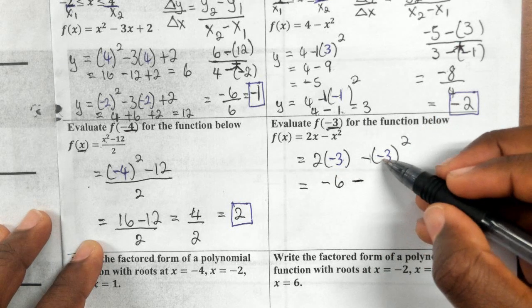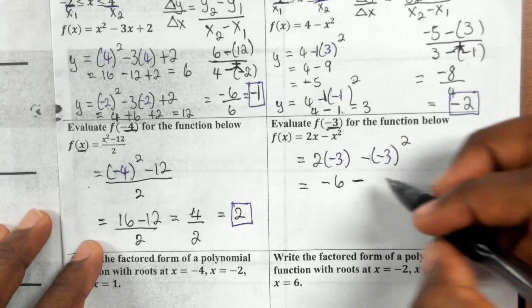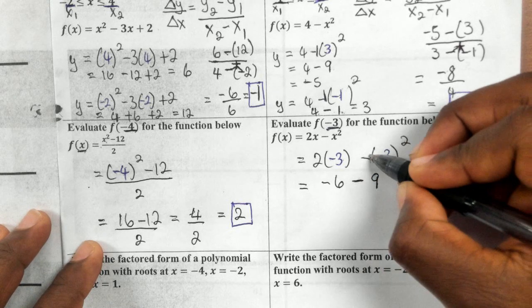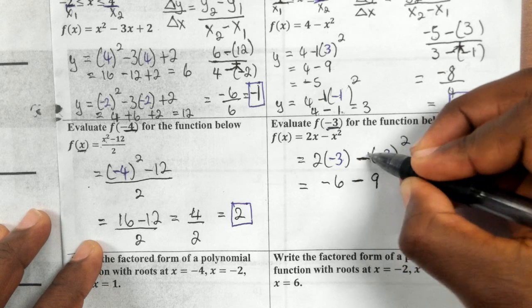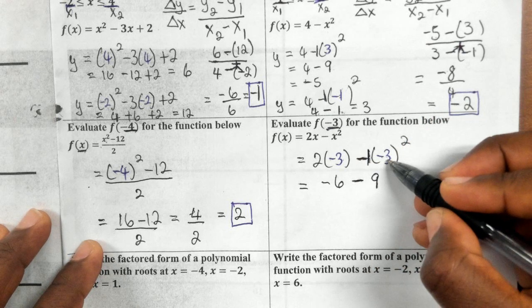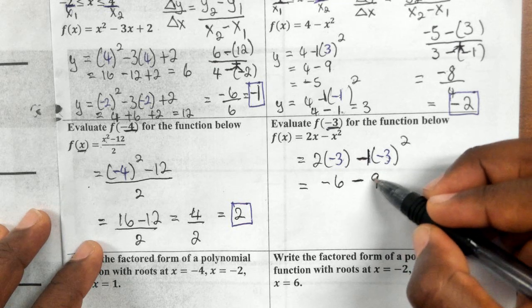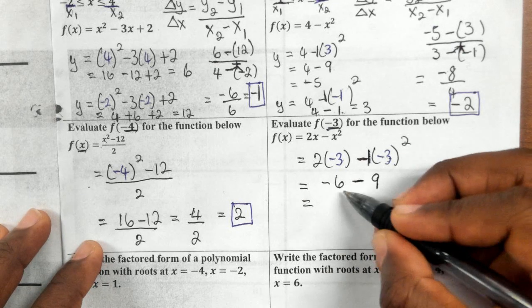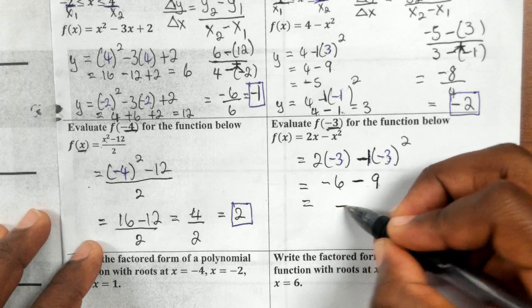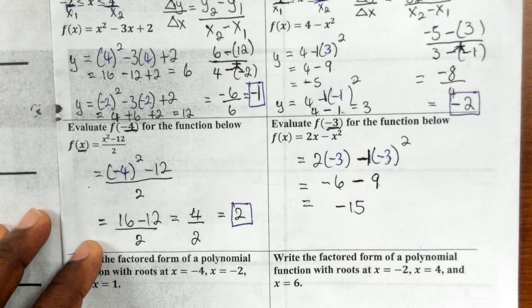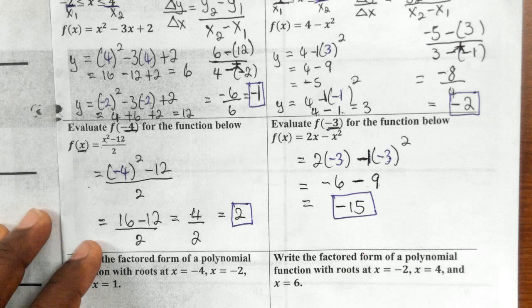Either one works. And then you calculate negative 3 squared, which is positive 9. 9 multiplied by negative 1 is negative 9. All right? And negative 6 minus 9 is negative 15. All right? So again, guys, just like that.